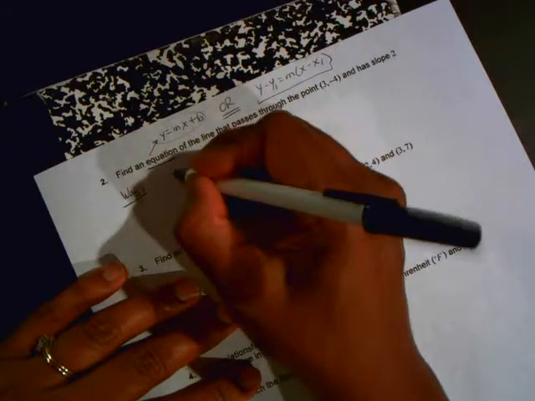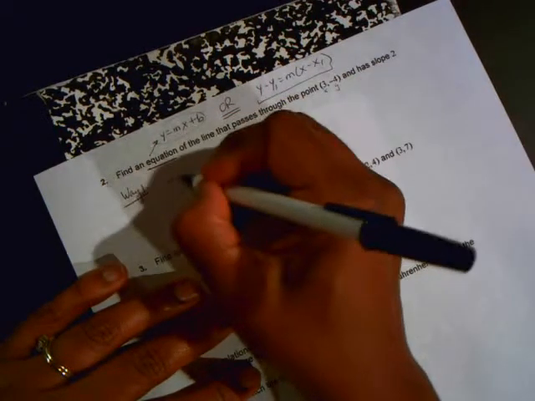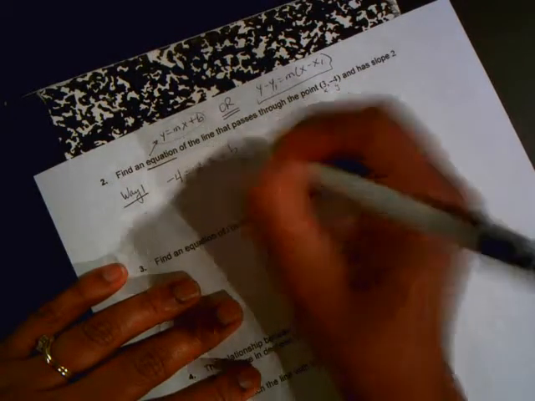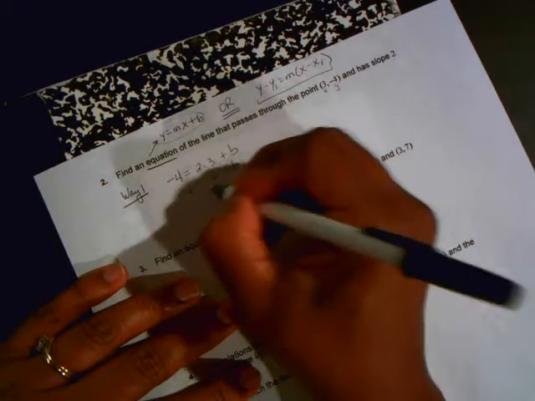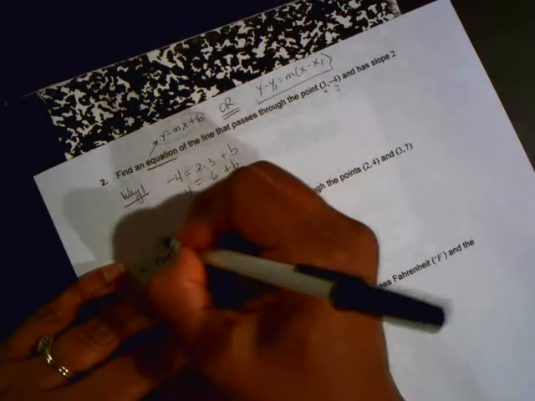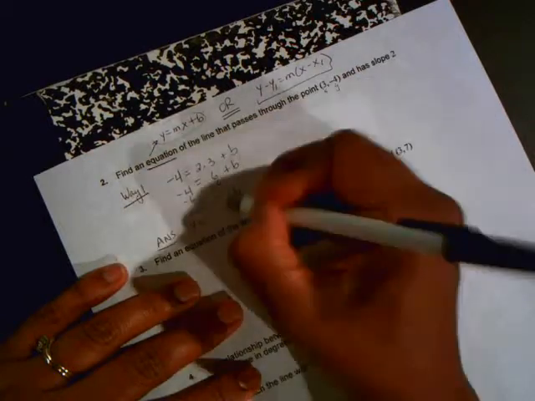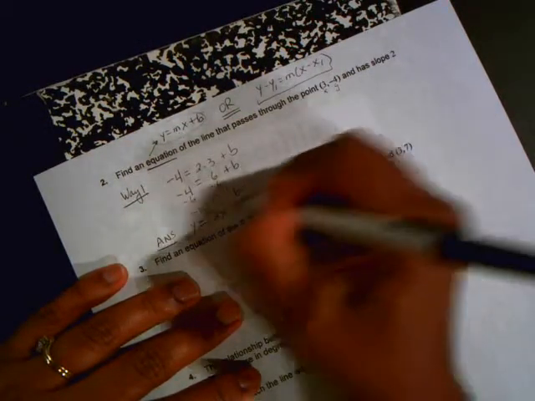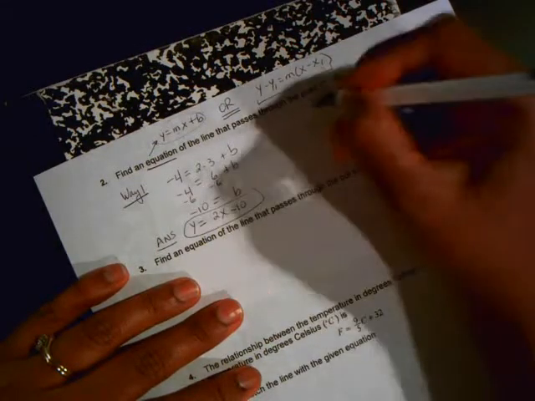So you have, this is x, this is y, plug in negative 4 for y: negative 4 equals 2 times x, which is 3, plus b. Keep going until you find b. 6 plus b, subtract 6, b is negative 10, and then you write your answer, y equals mx plus b, which is negative 10. So this is a good way, but not necessarily the fastest way.